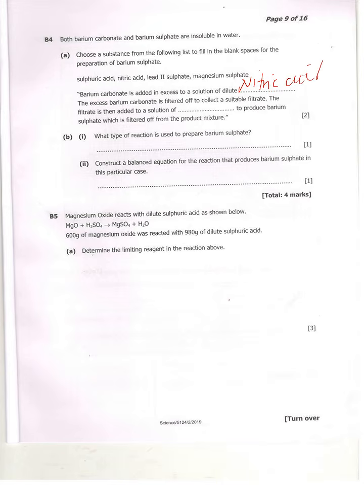Because if this nitric acid reacts with barium carbonate, we are going to get barium nitrate, which is a soluble salt, plus water and carbon dioxide. So here, in the first step, we want to form a soluble salt from an insoluble salt. That is our first step. So we react with nitric acid.